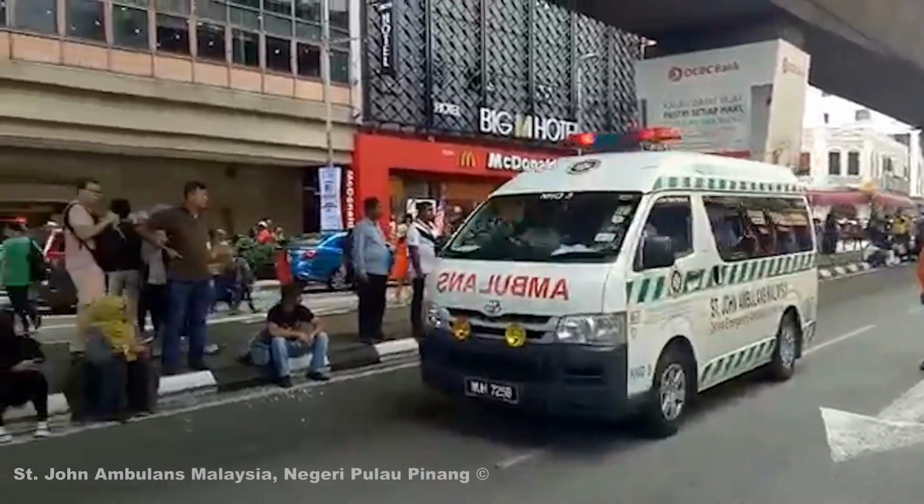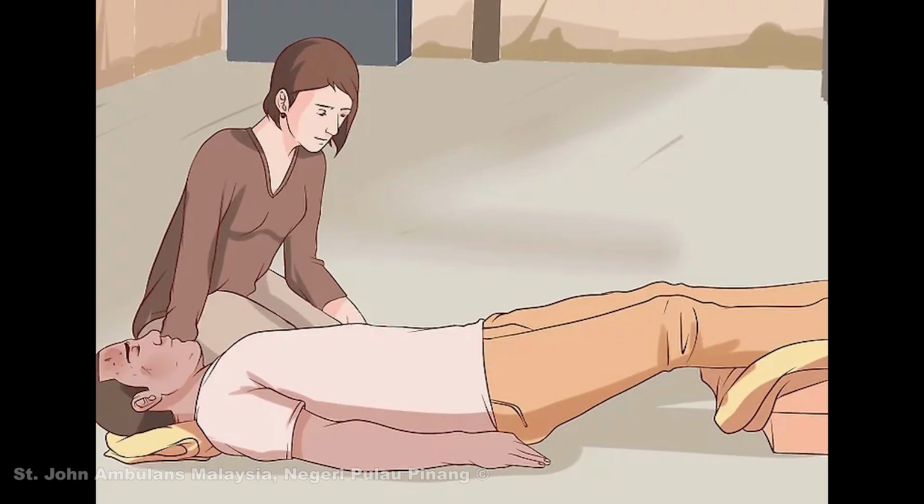Shock is actually a life-threatening condition that needs urgent medical treatment. It can be made worse by fear and pain. Hence, the main aim of first aid treatment for shock is to reassure the patient and always provide comfort for the patient.